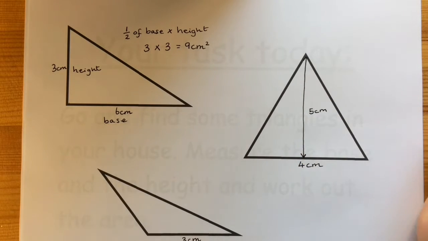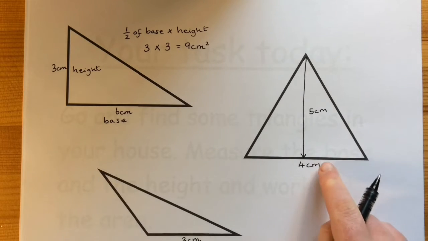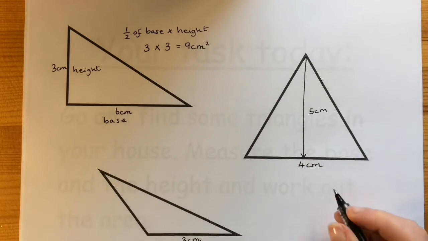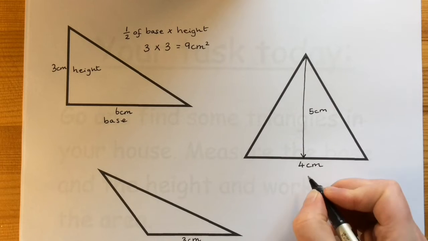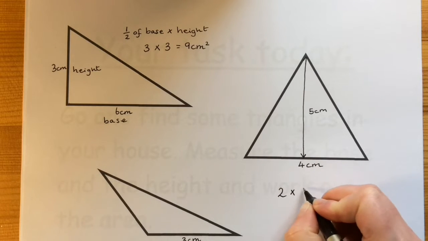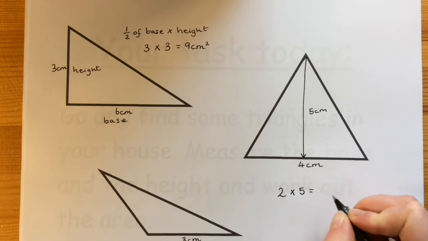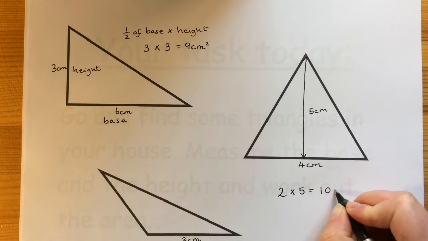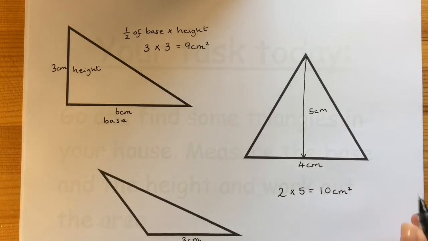To find the area of the triangle, I'm going to do half of the base. The base is 4, half of 4 is 2, so I'm going to do 2 times 5 and that gives me 10 centimetres squared.